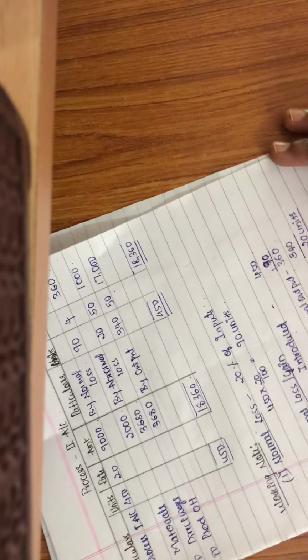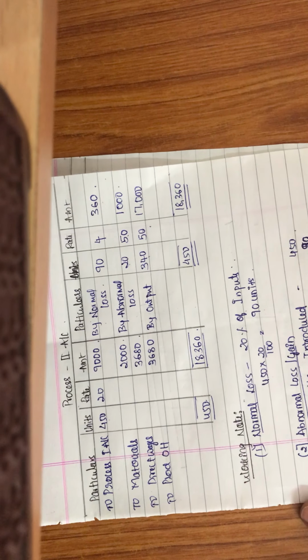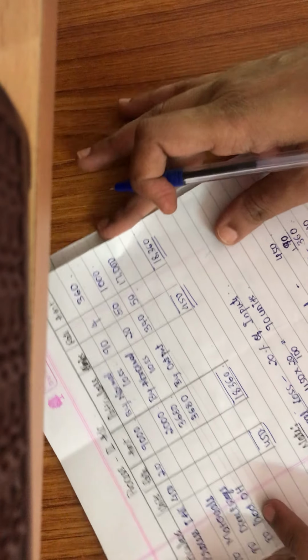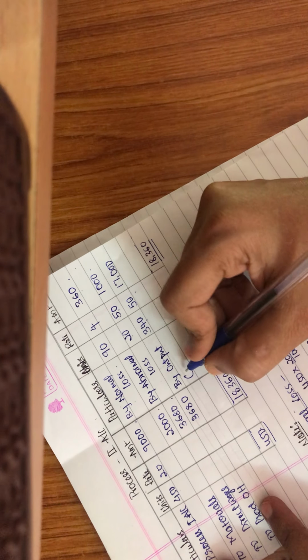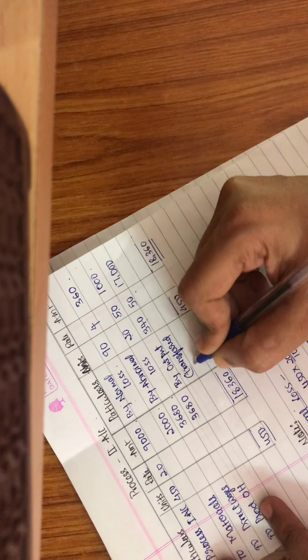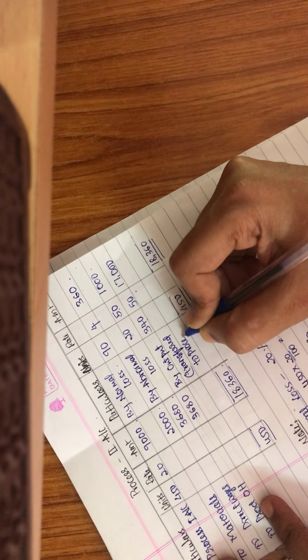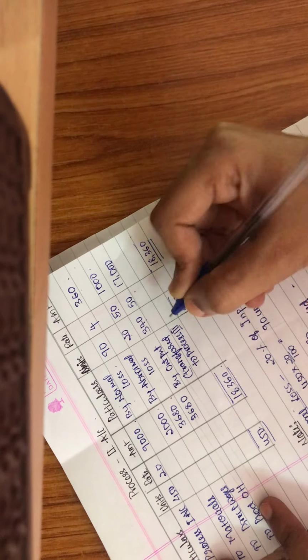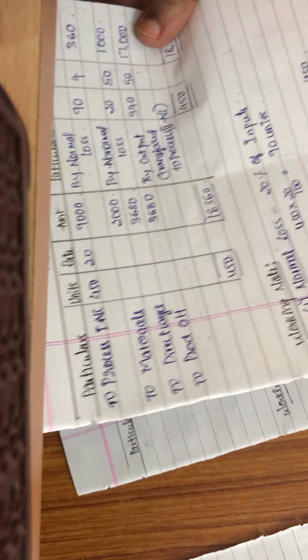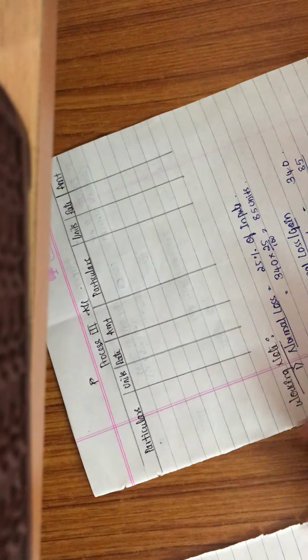This is about the process 2 account. Next we will go for the process 3 account. Here this output is transferred to the process 3 account. Now we will see the process 3 account.